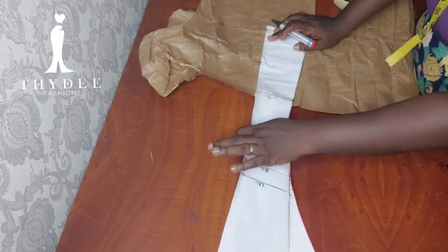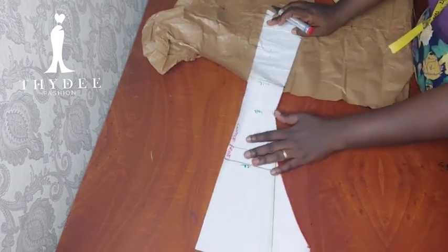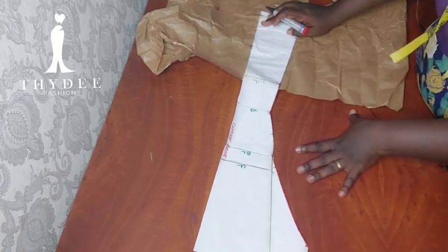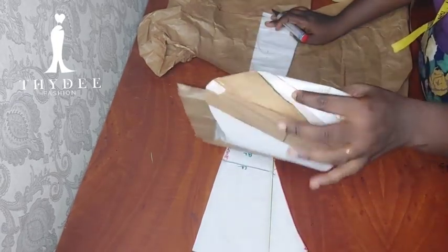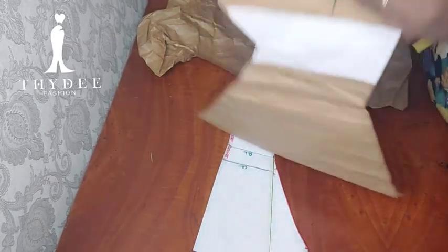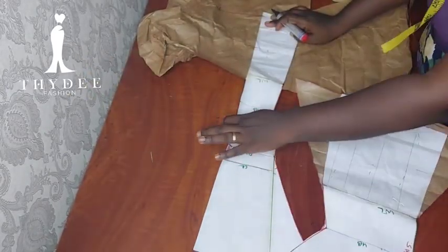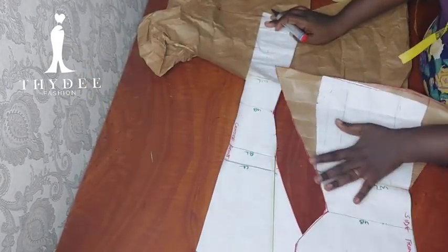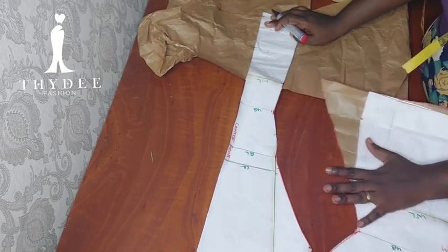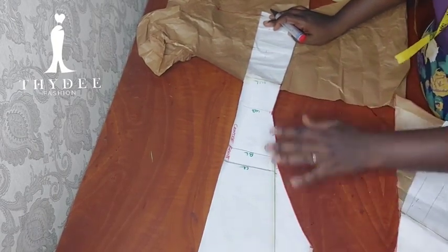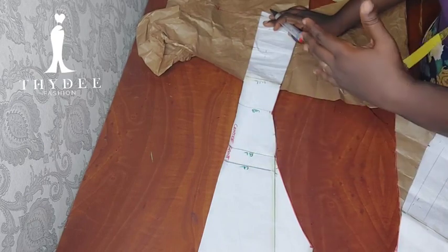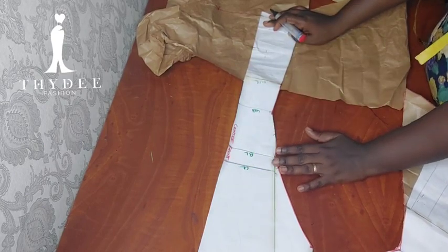You cut this on fold, and you cut 2 of the side panel pattern on your fabric. By the time you cut 2 and you cut this one on fold, it will be 3 panels. If you are doing 6, that means 3 at the front, 3 at the back. That is a 6 panel blouse.